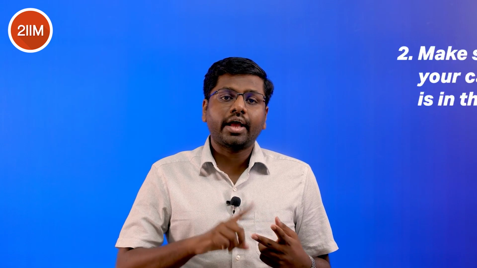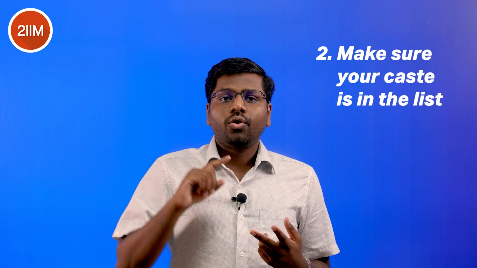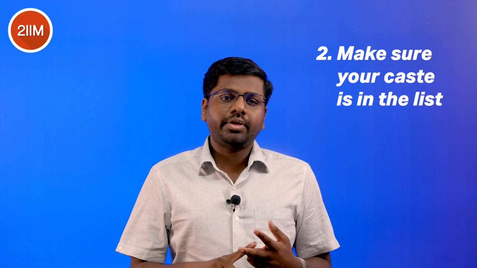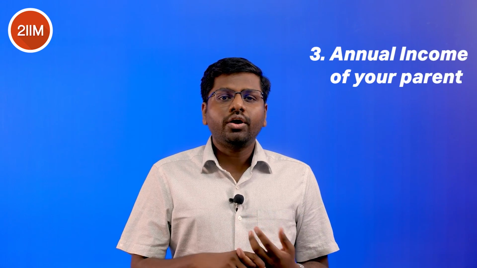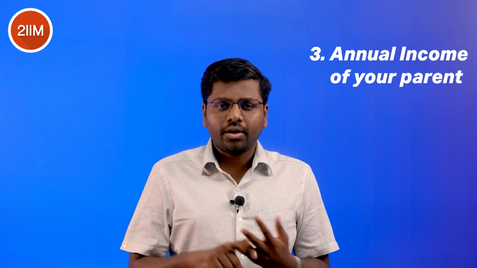And then it has to be in the list of OBC castes. Your caste has to be among the list of OBC castes listed in the website. The website link will be available in the description. So you'll have to go there, check your state name, enter the state name, find out your caste name. If it is available, you are eligible to be applying for NC-OBC. The next thing is your annual salary. Not your salary, but usually your family income, especially your parents' income. Right? If your parents' income is greater than 8 lakhs, then you won't be eligible. If it is less than 8 lakhs, you will be eligible.